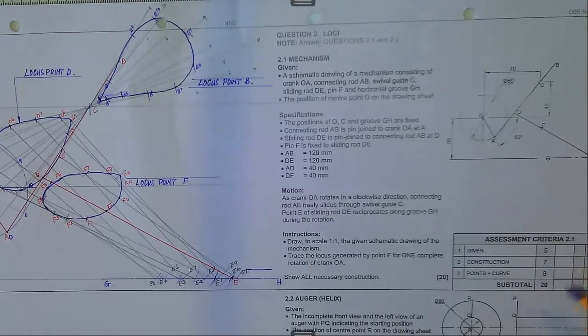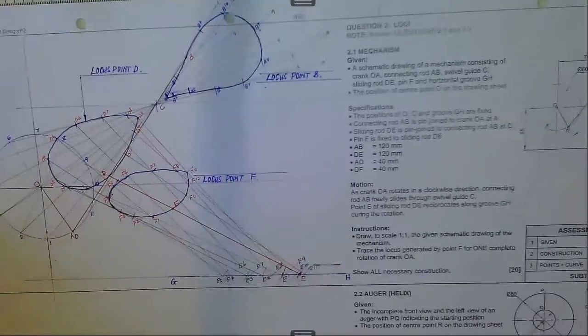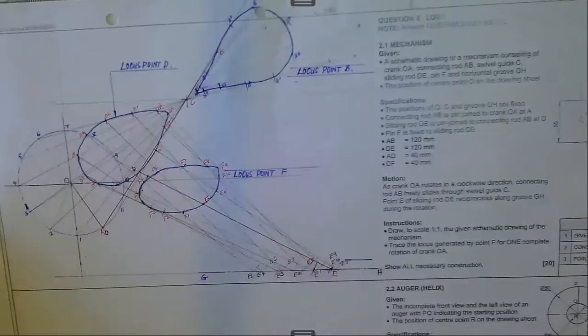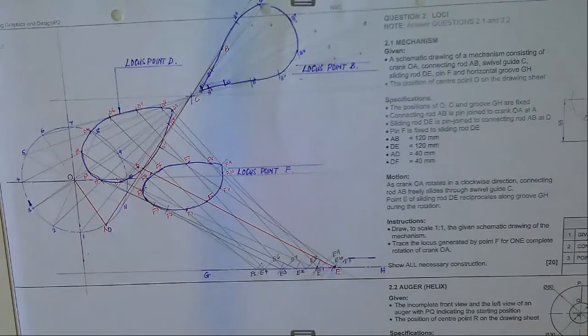Then the locus itself that you define at the end of your constructions would give you a further 8 marks. According to the marking rubric, you would get everything right if you follow the principles and the procedure that we have just shown. I hope you understood this one.